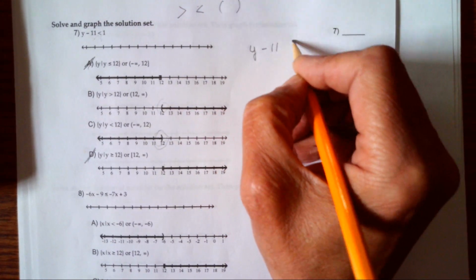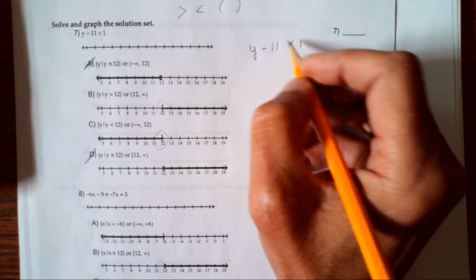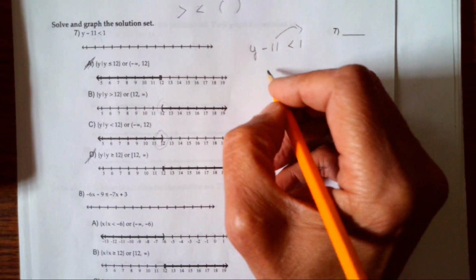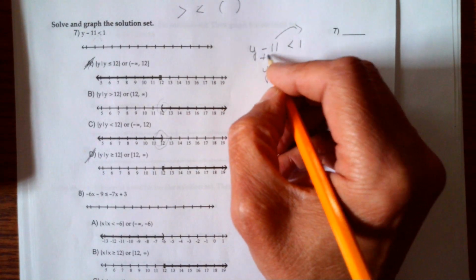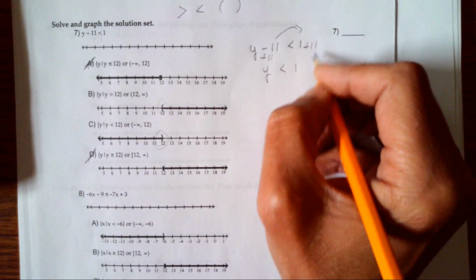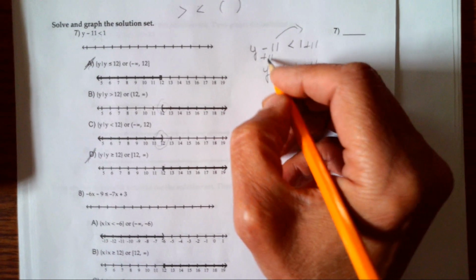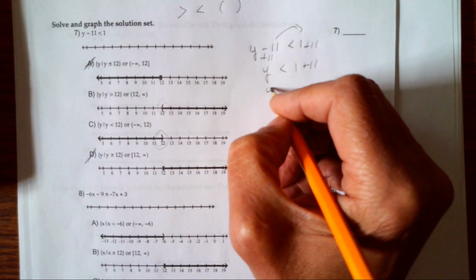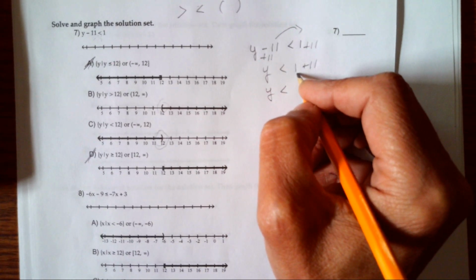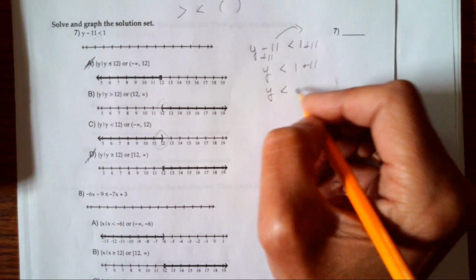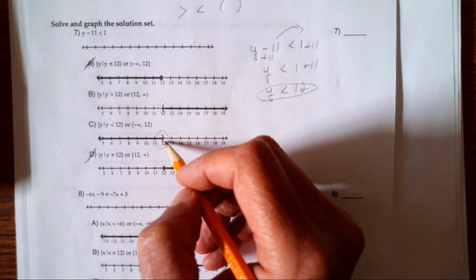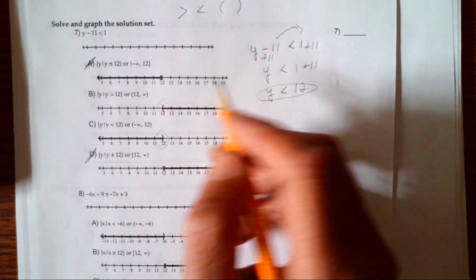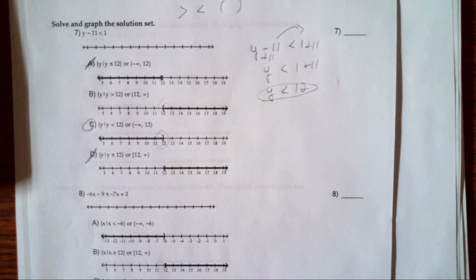y minus 11 less than 1. I'm going to bring the 11 over to the other side. It's negative here. I'm going to add 11 here and add 11 there. That's what's happening. I'm bringing this over, it ends up as a positive. y is less than 11 plus 1 more, y less than 12. Well, there you see it right here. All right, everything to the left of 12, but not including 12. All right, less than, a strict inequality. Number 7, let us see.